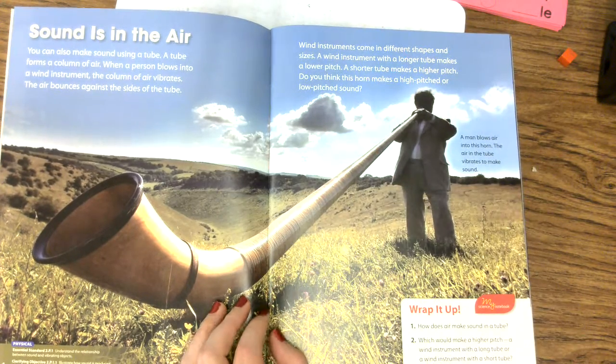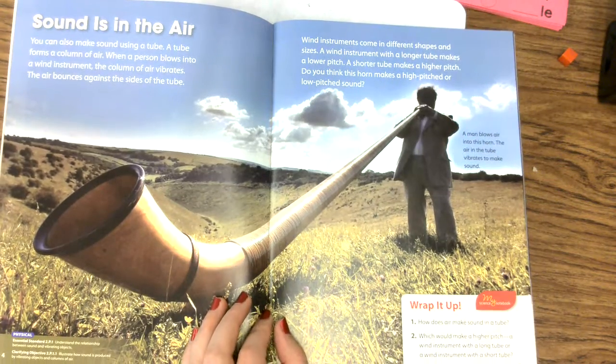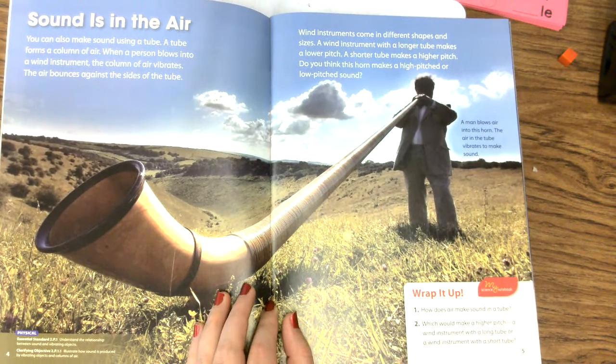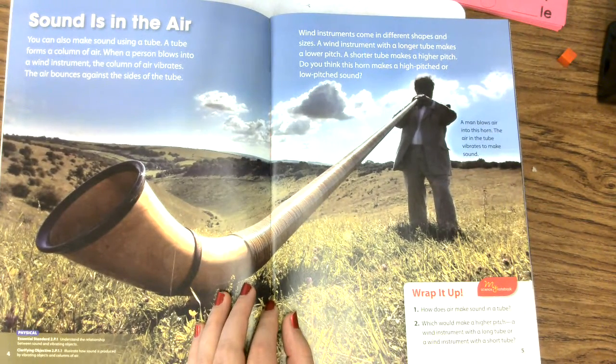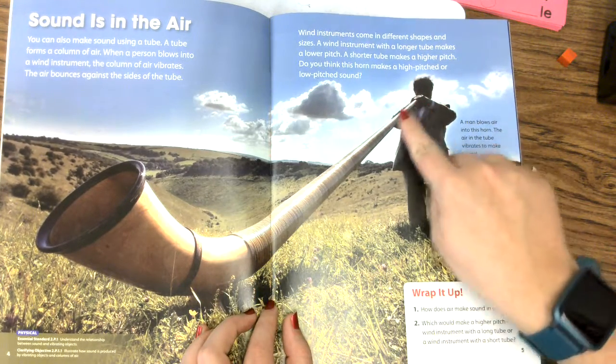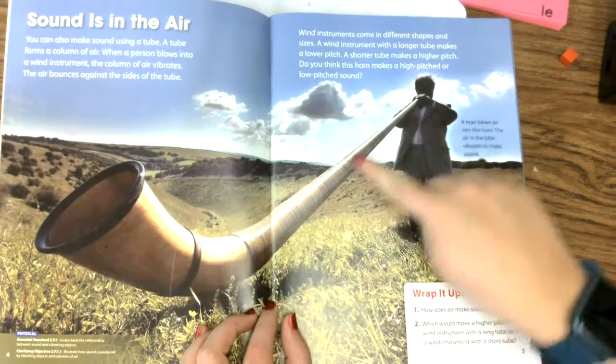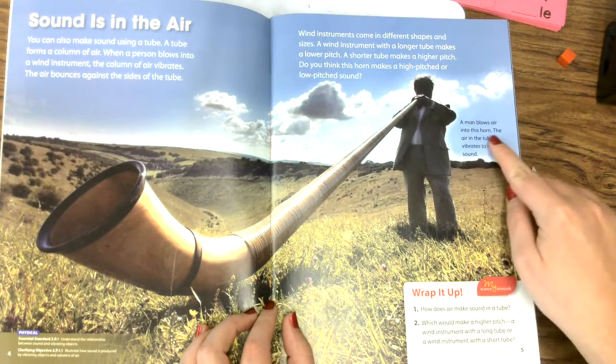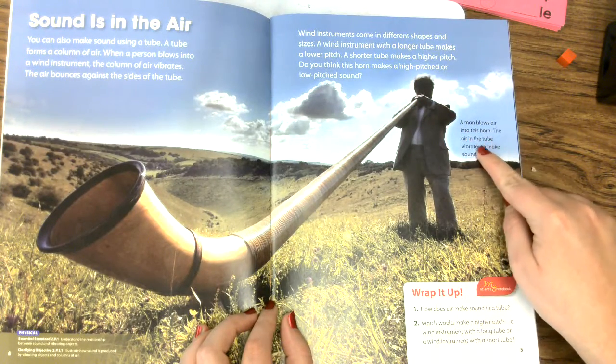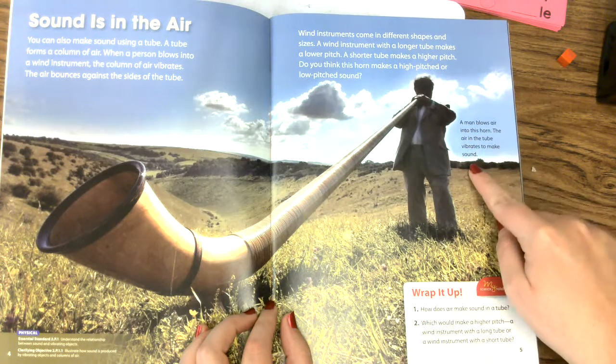Do you think this horn makes a high-pitched or low-pitched sound? Well, I would say it's low because of how big it is. That's a very long instrument. A man blows air into this horn. The air in the tube vibrates to make sound.